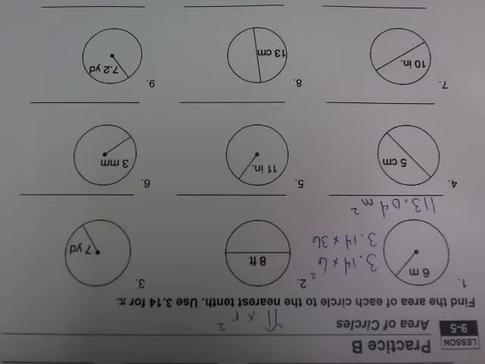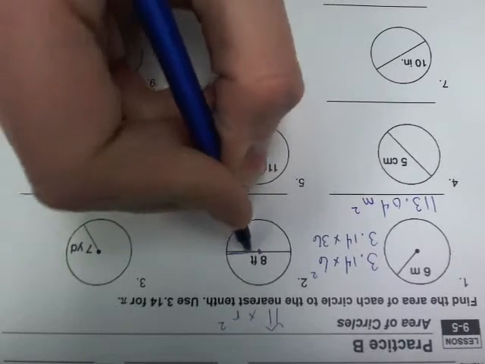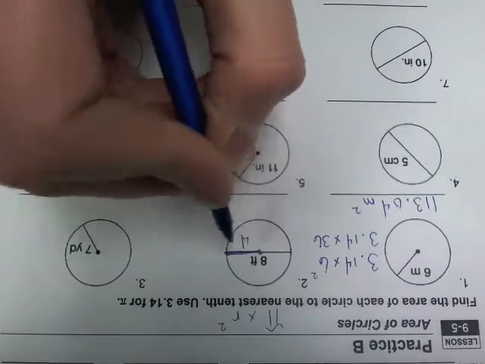Number 2 will use the same formula, but number 2 is the diameter instead of the radius. So you've got to make sure you take time to account for the fact that this is the diameter. And the way you do that is you cut that number in half. So I'm going to go ahead and take that 8 and cut it in half, which is going to give me my radius here, just half, which is 4.